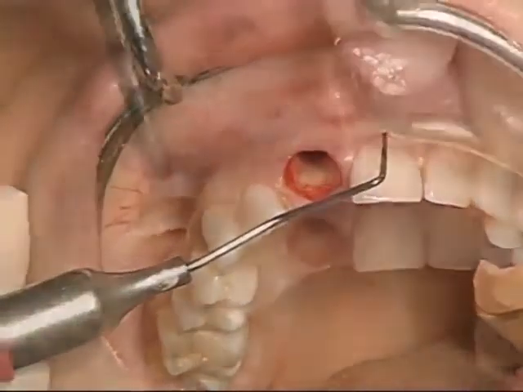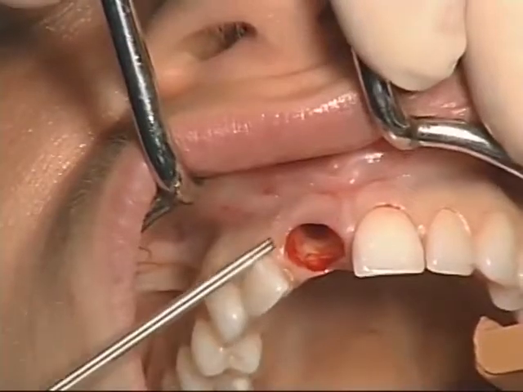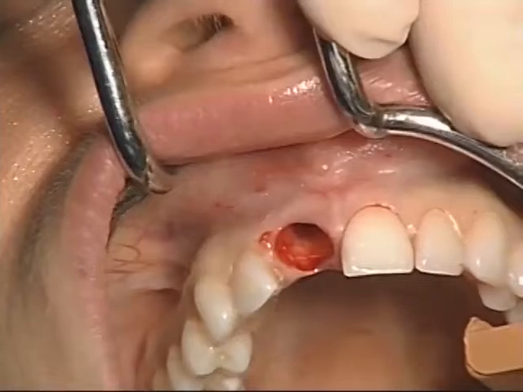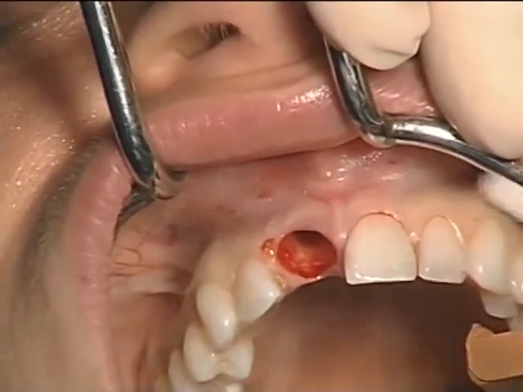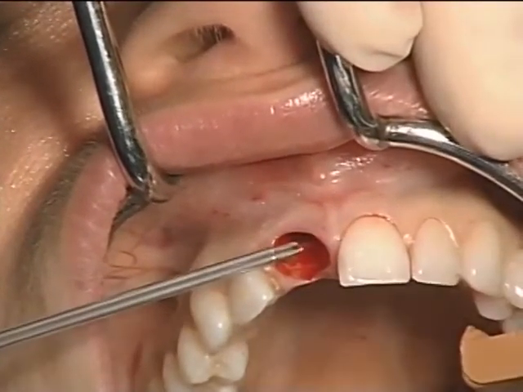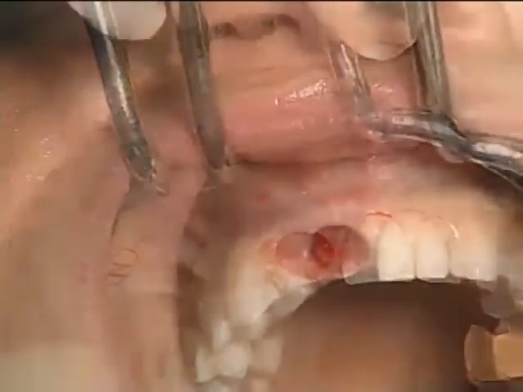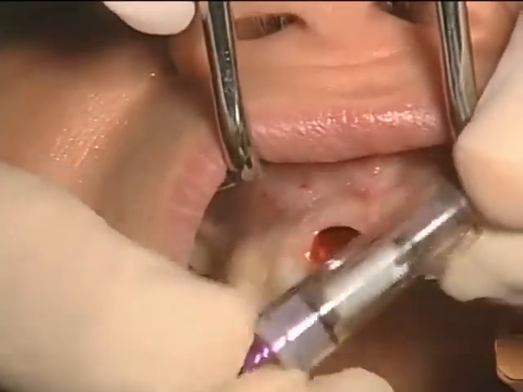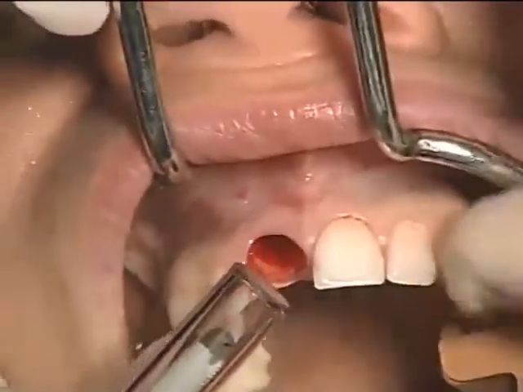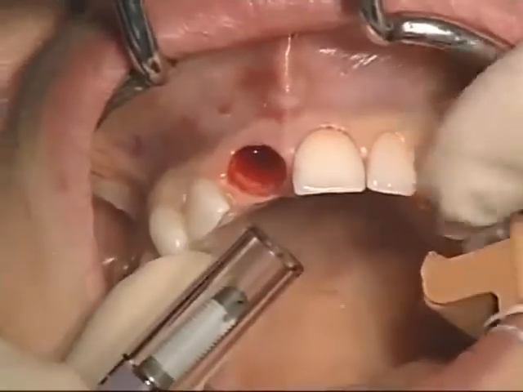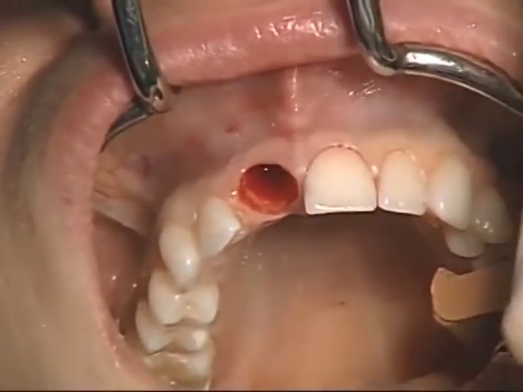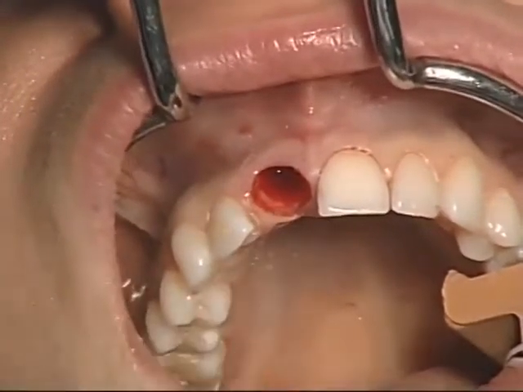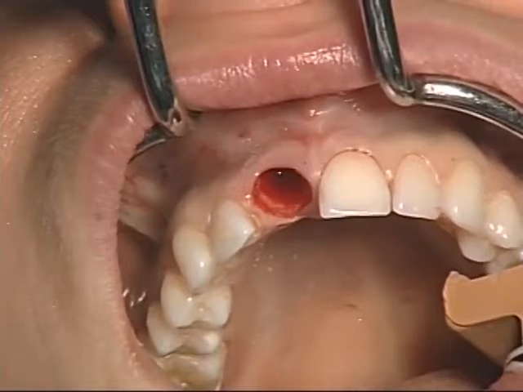Now we will be applying platelet-rich plasma into the osteotomy site prior to implant placement to help stimulate the healing of the soft tissue and bone around the implant. And that precedes implant placement. The implant we'll be using is a 4.7 millimeter by 16 millimeter tapered screw vent from Zimmer. The implant is removed from its vial, its surface is coated with platelet-rich plasma, and then the implant is inserted into the osteotomy site.